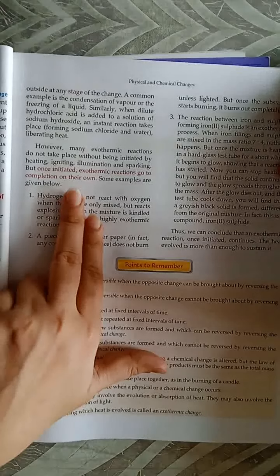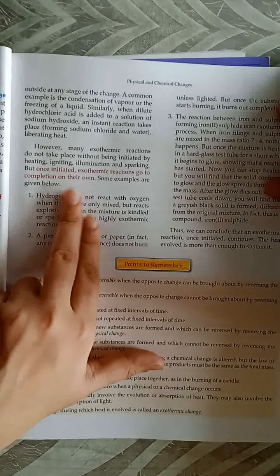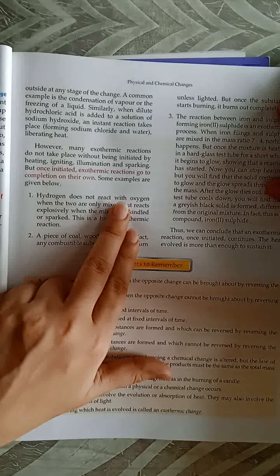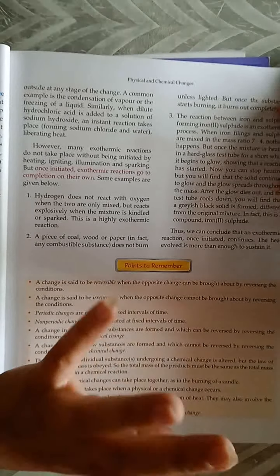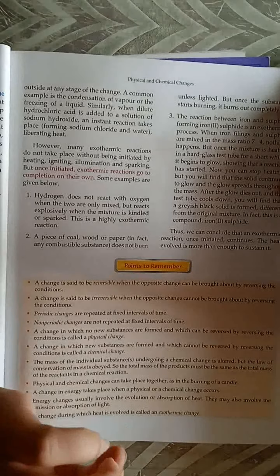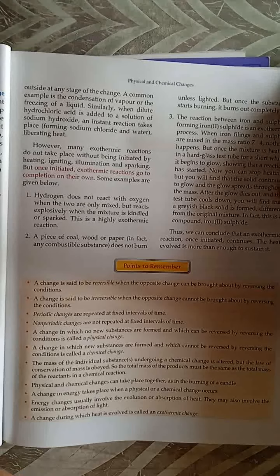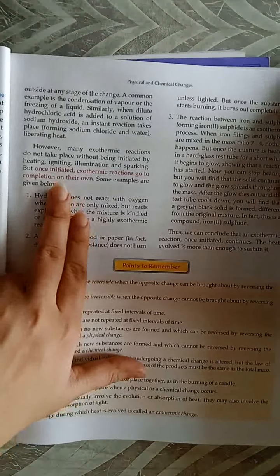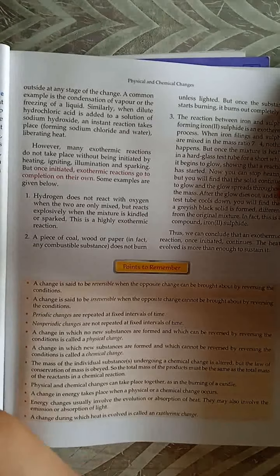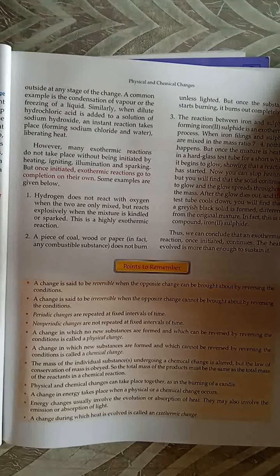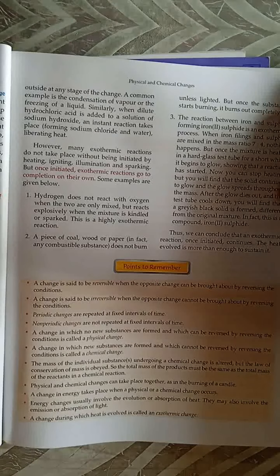However, many exothermic reactions do not take place without being initiated by heating, igniting, illumination and sparking. So for many exothermic changes, energy from outside is also needed to start the reaction. If we are not supplying energy to it, that reaction will not be initiated, will not be started. So some kind of energy from outside, by heating, by lightning, by illumination or by sparking, is needed to start these exothermic reactions. Some examples are given here.